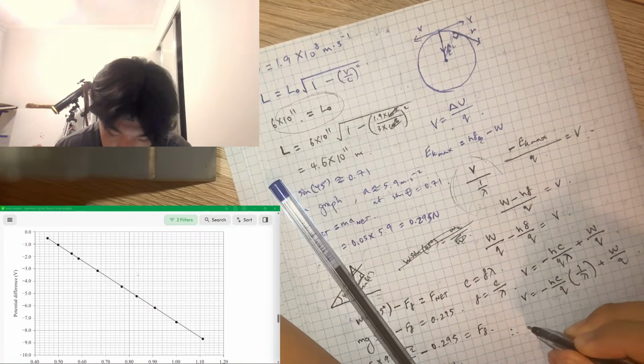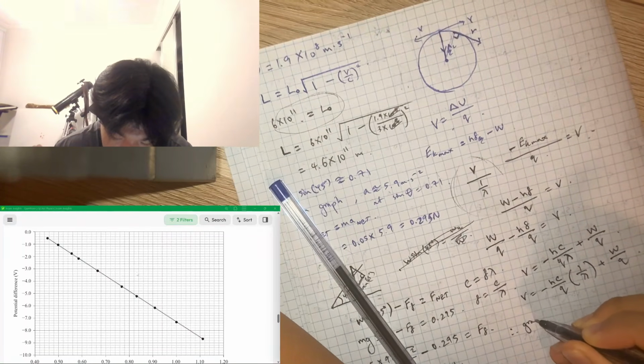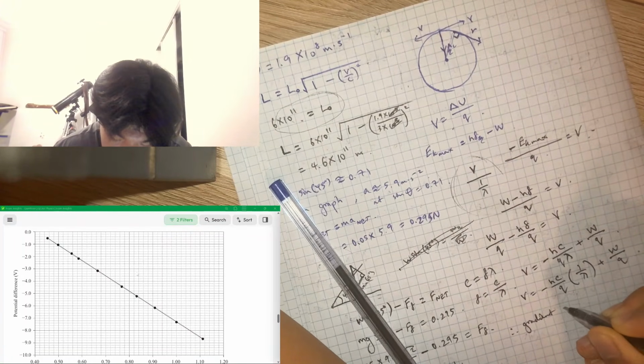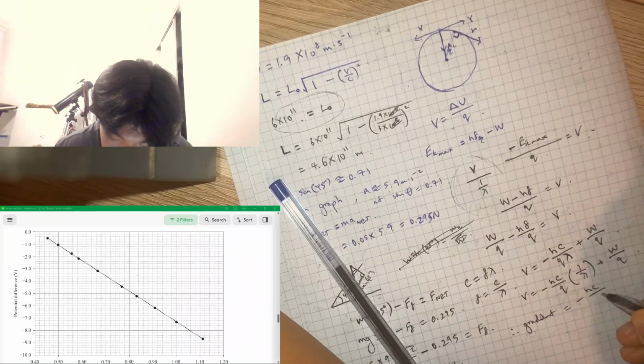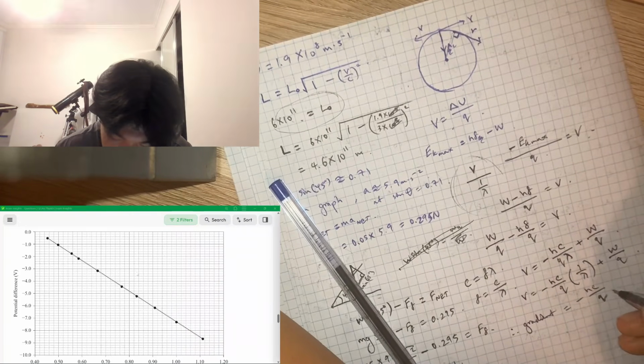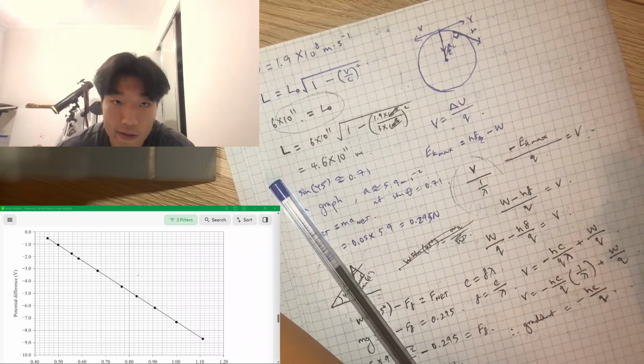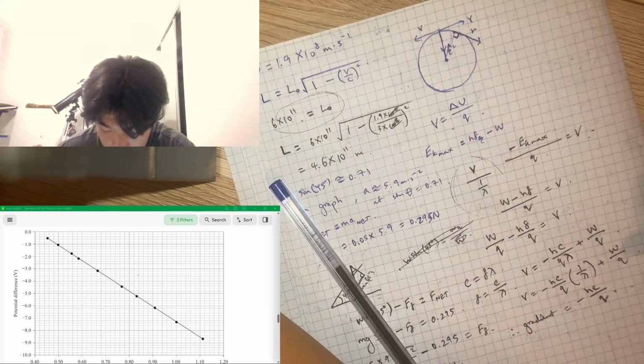So therefore, the gradient equals negative hc over q. Seems correct.